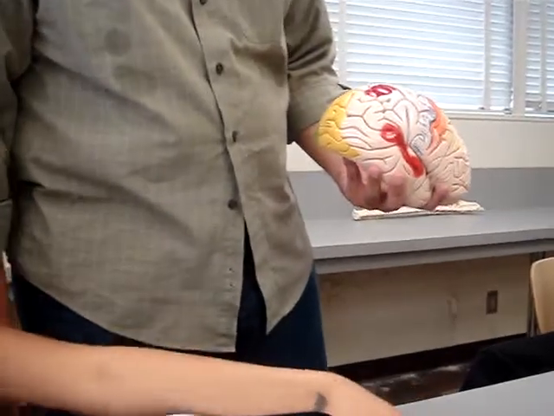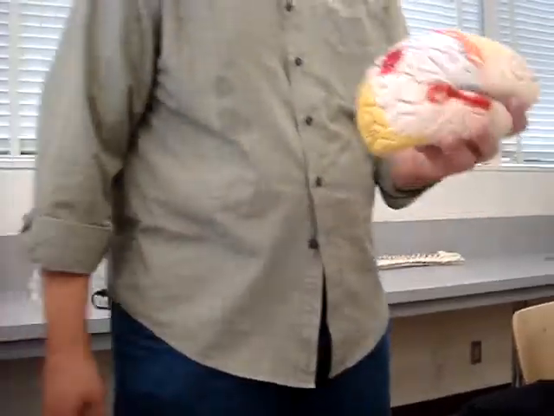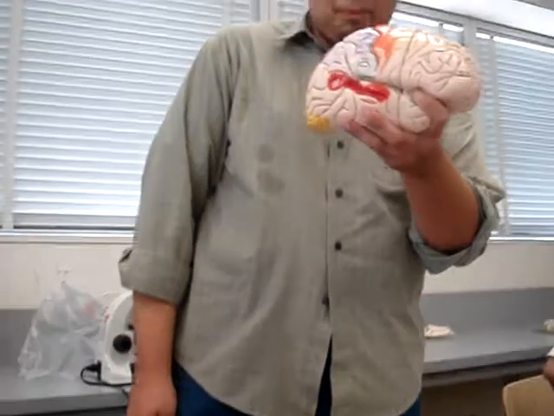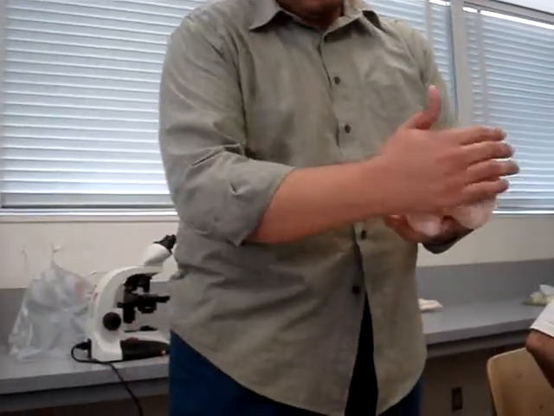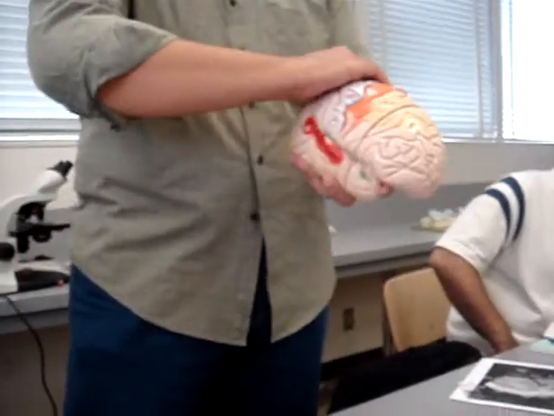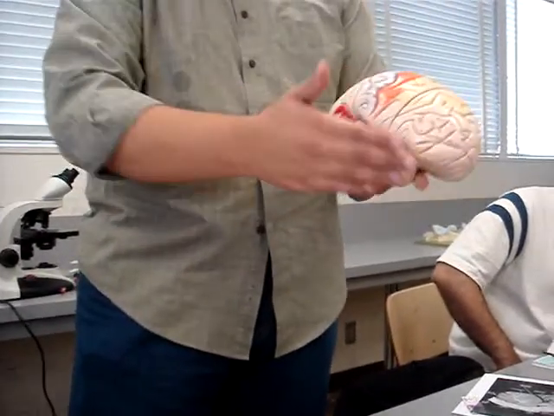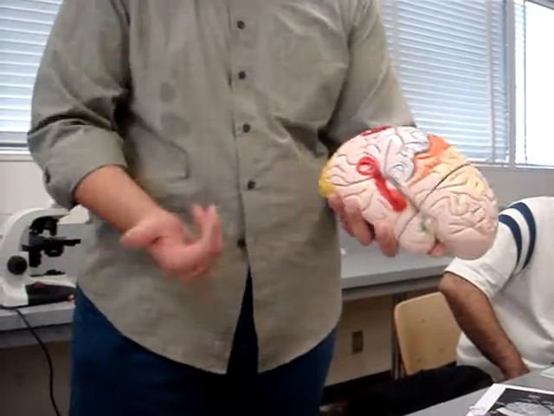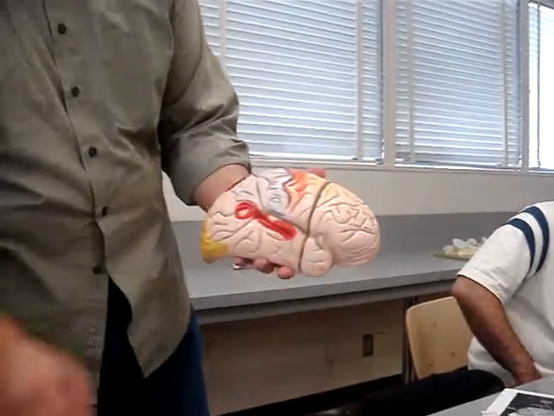Okay, so the first one on the list is the cerebral hemispheres. This is the right hemisphere of the brain. We know all the hemispheres correspond with the bones. So we have the frontal lobe, parietal lobe, temporal lobe, and occipital lobe. Pretty simple, right? So we're done with the lobes.